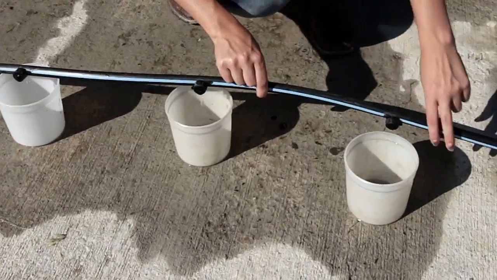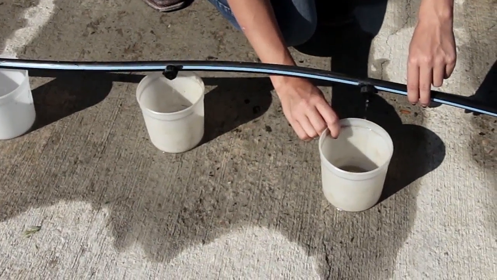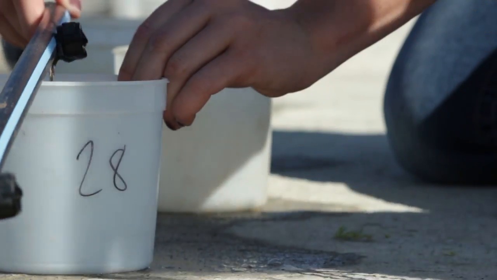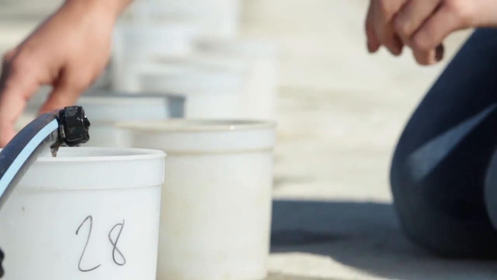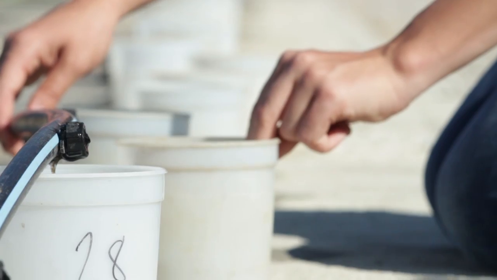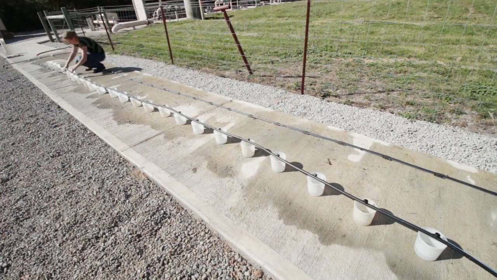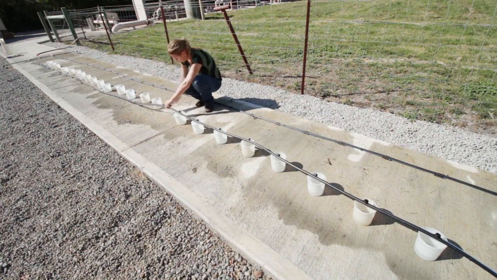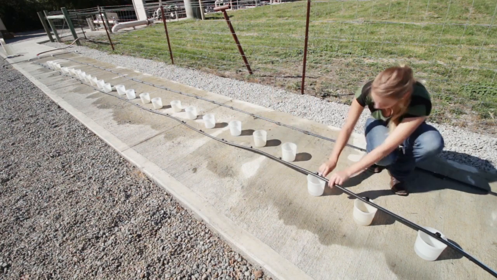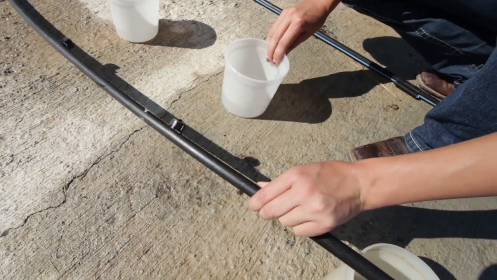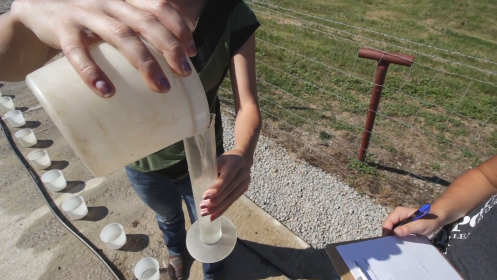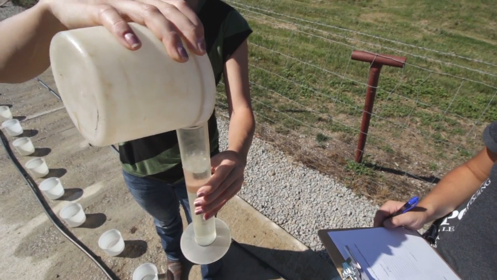The easiest way to ensure that each catch can is exposed to the emitter for the same amount of time is to start the stopwatch after the first can is placed, then place one can every 10 seconds following. When the 5 minutes is done, pull the first can that was placed and then pull the following cans after each 10-second interval. After carefully removing all the cans, use a graduated cylinder to accurately measure and record the volume of water collected in each can.